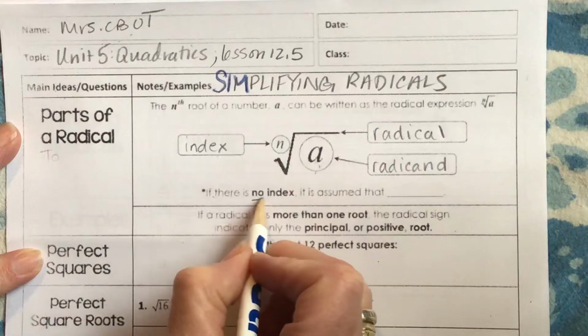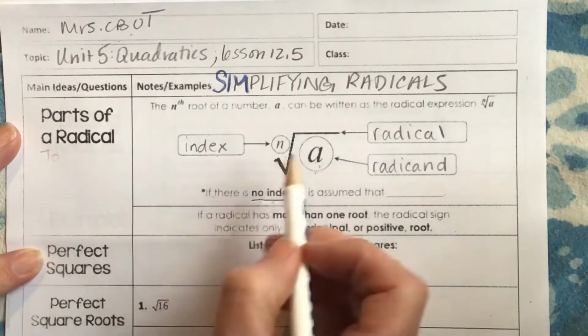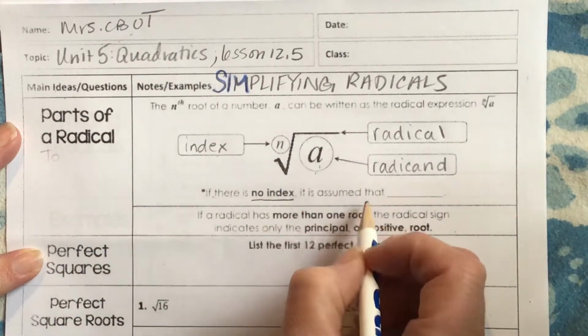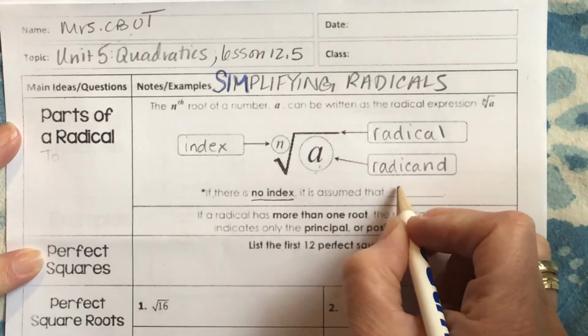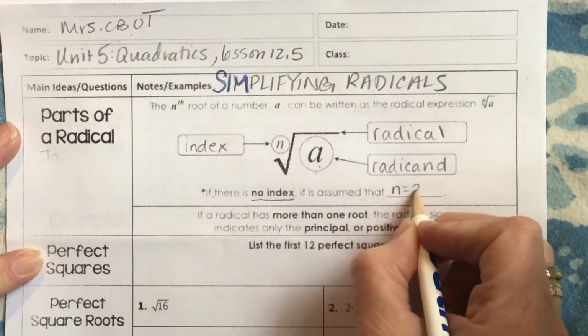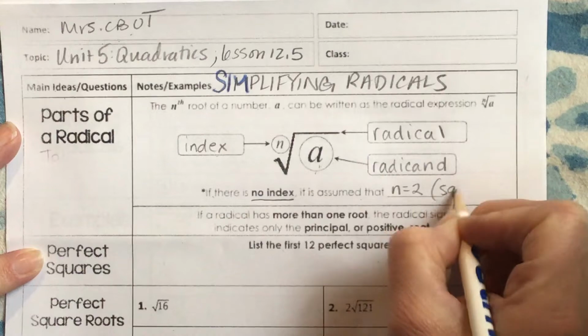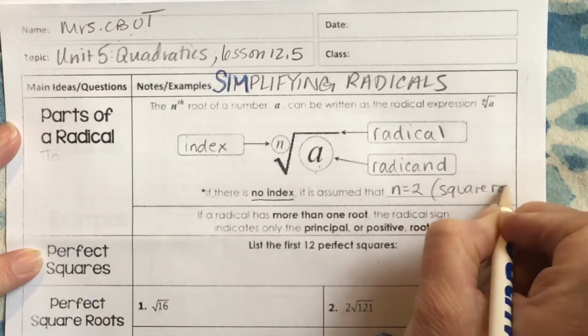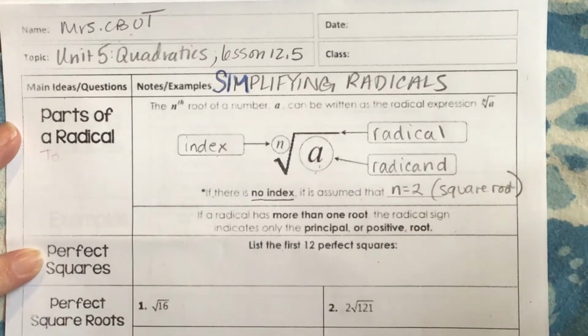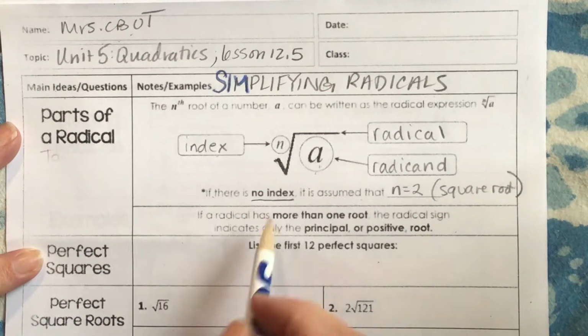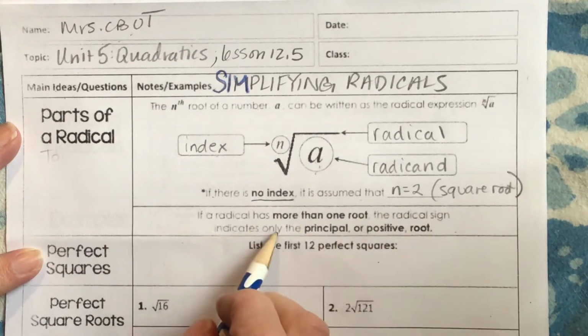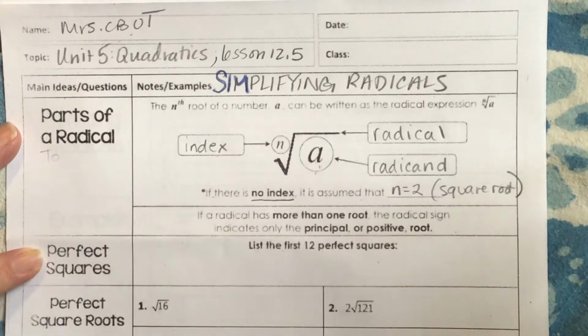If there is no index, so if this is blank, it is always assumed that n is 2, or that you're just finding the square root, okay? If in doubt, find the square root. Okay, if a radical has more than one root, the radical sign indicates the principal or positive root, which is what we're looking for when you're simplifying.